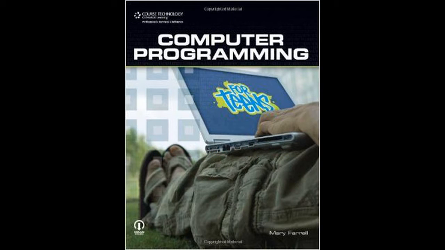void paintRect(rect* r), function heading. Return type: void. Function name: paintRect. Parameter type: rect*, parentheses begin here, parameter name: r, and end here.